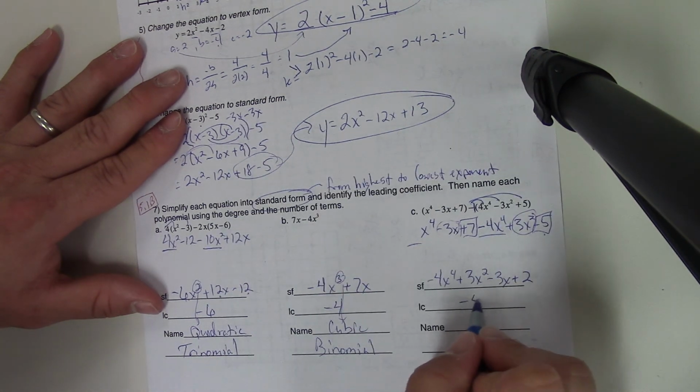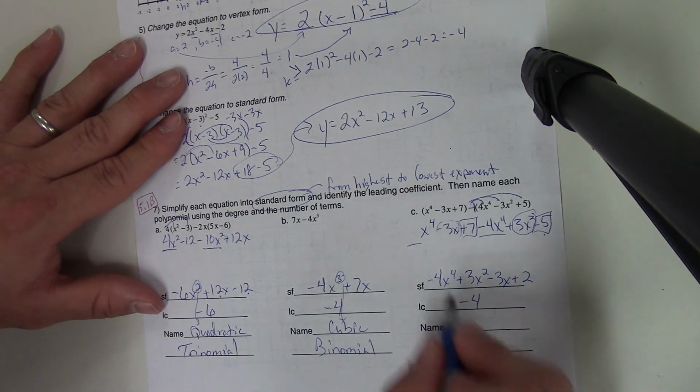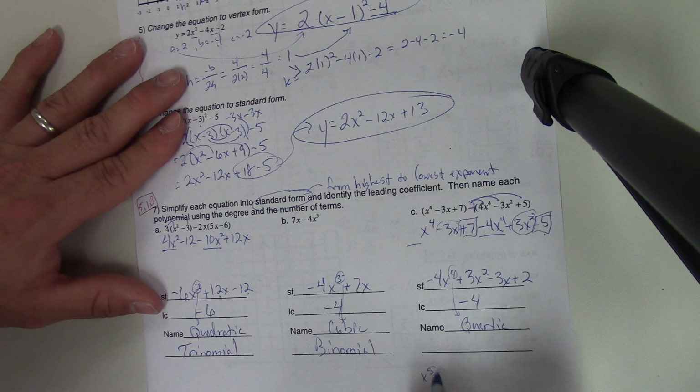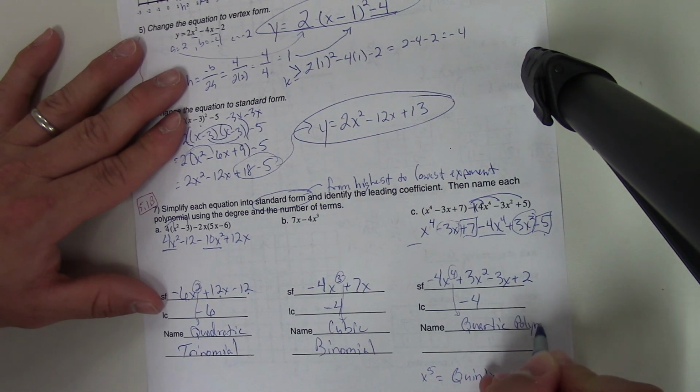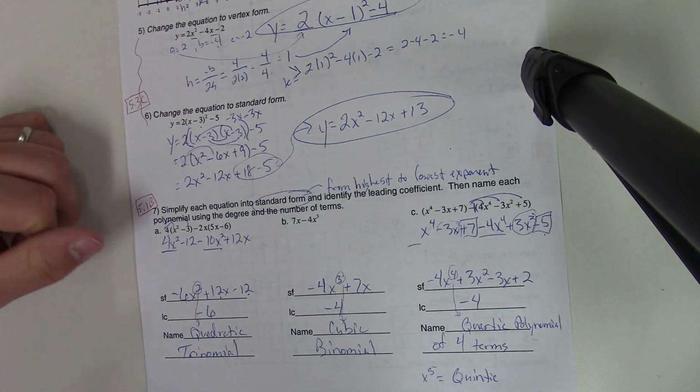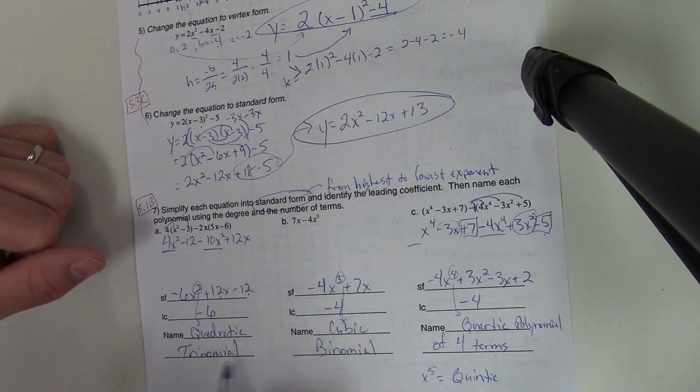I'll get my leading coefficients out front there if it's in standard form. There is a 4th degree here. If you remember, that is called quartic. X to the 5th, just to remind you, is quintic. And then there's 4 terms. We don't have a name for that, so we call it a polynomial of 4 terms. You can probably be rest assured I'm going to give you one that you have to write that on, and the other ones you just have to remember their names.